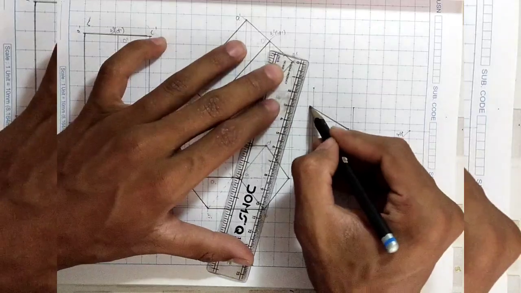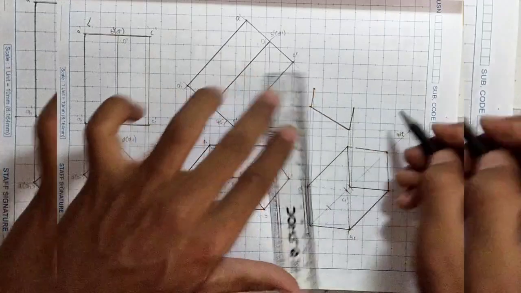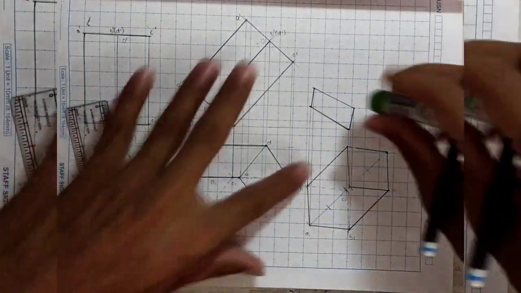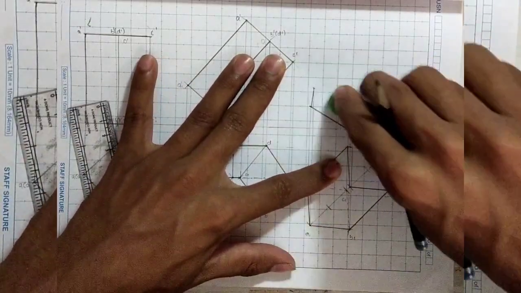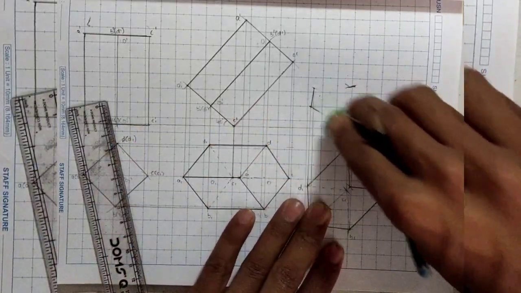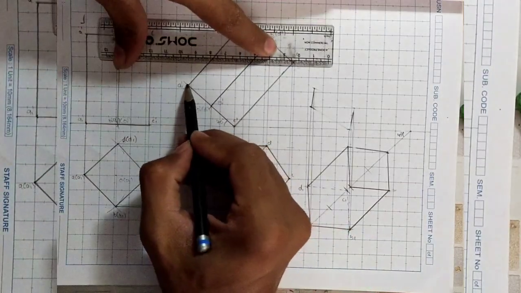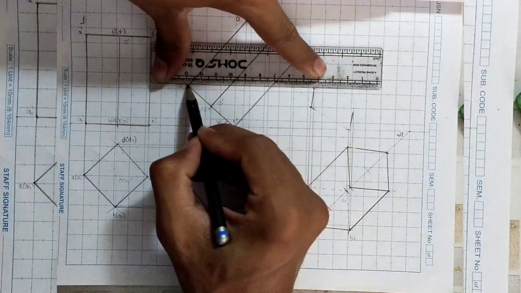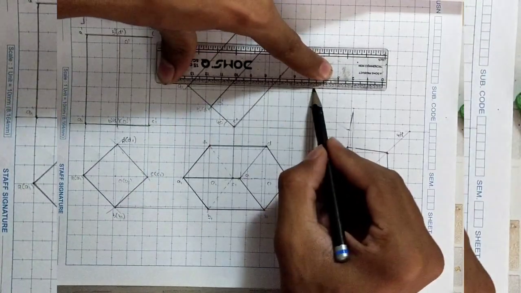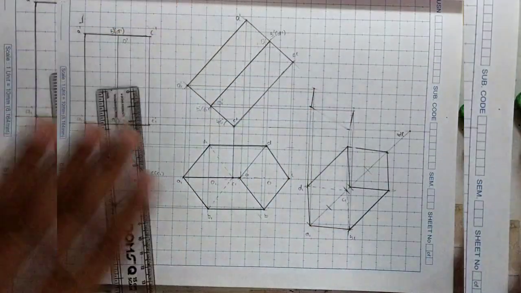Because once you put all the lines, it will be hard for us to understand. Yeah, I made a mistake. I didn't even put lines from here, and I directly took it. This is A dash. Okay, it's like this actually.